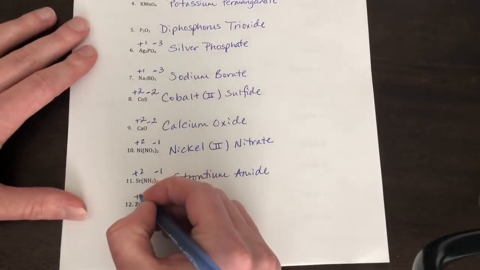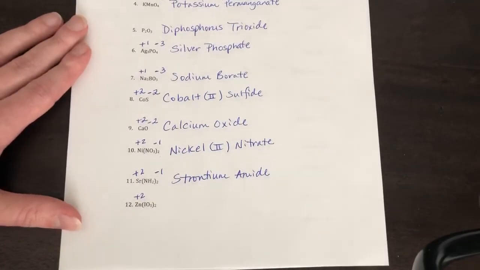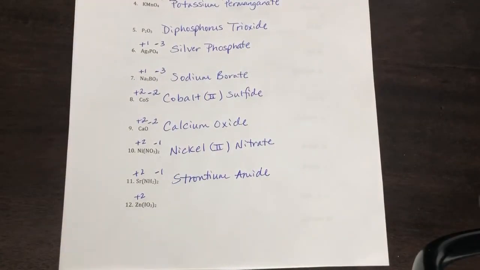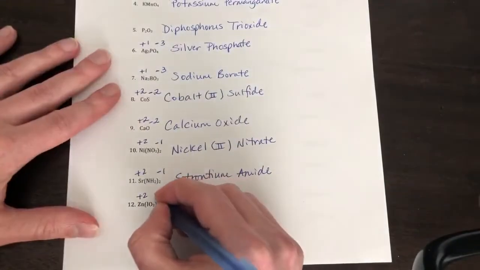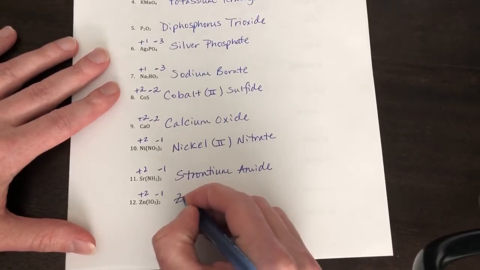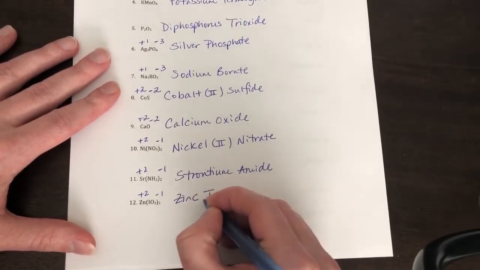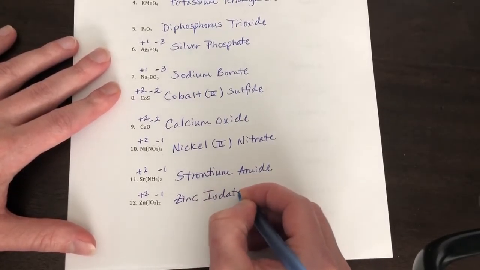Okay, zinc. Zinc always has a +2 charge, even though it's a transition metal. We already pointed that out. IO3. Okay, IO3 is iodate with a -1 charge. So zinc iodate. And that's how we name that. Okay, onto the back page.